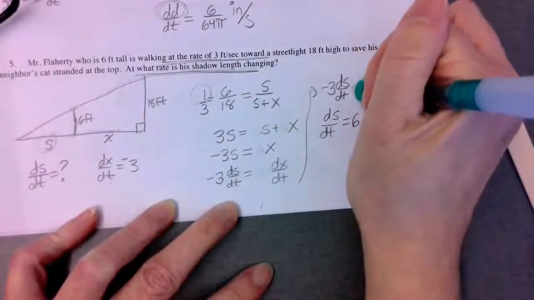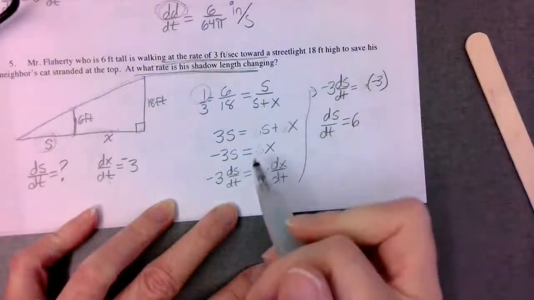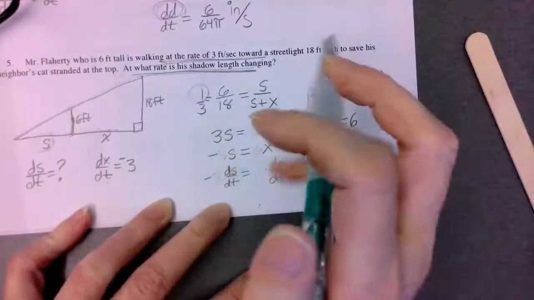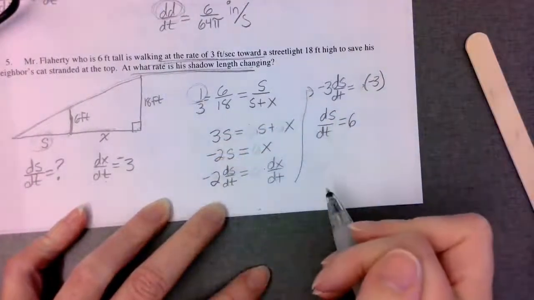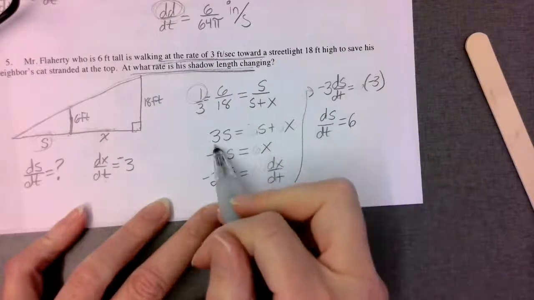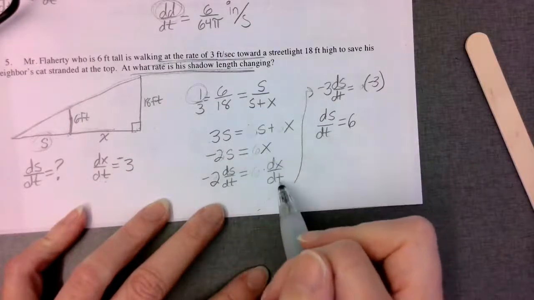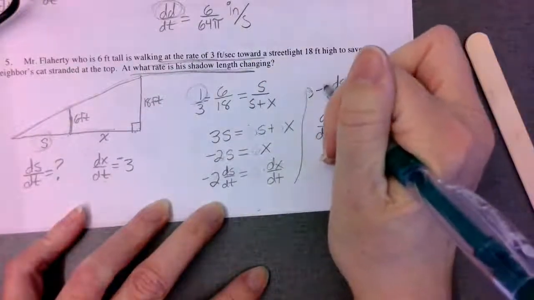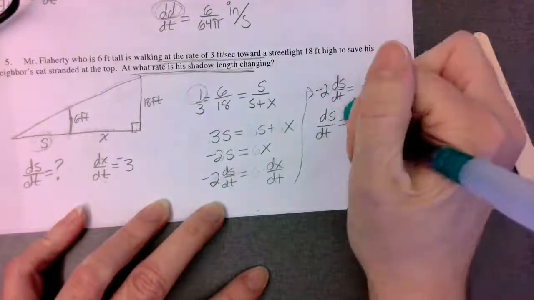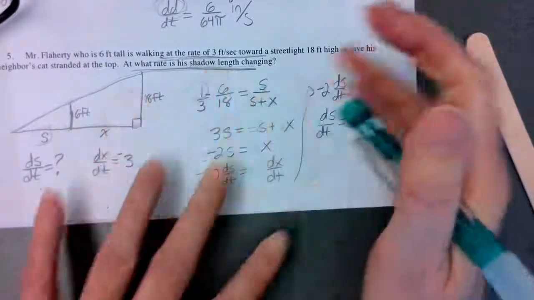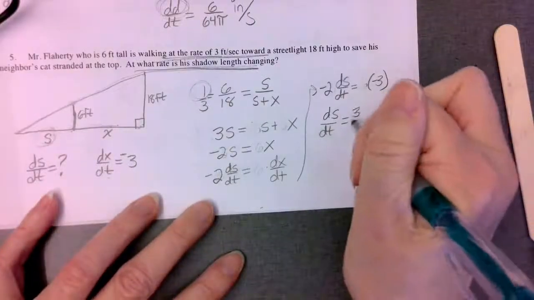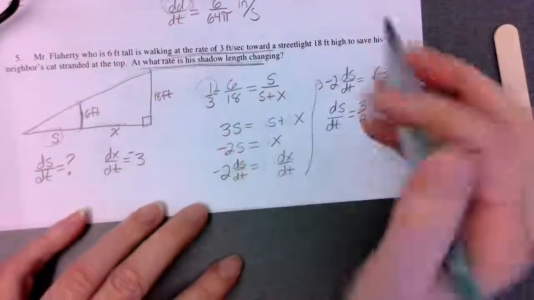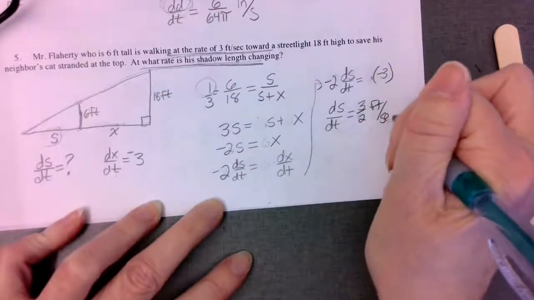And that means that is gone, and then I have to change up my like terms here, so that's a negative 2. And let's see if I have anything else. Subtract that, that's x. There we go. So now the negative 3 becomes negative 2 for ds/dt. And so now when I find the rate at which the shadow length is changing, I'm getting 3/2. And for a label, we have feet. We're traveling in seconds, so it's feet per second.